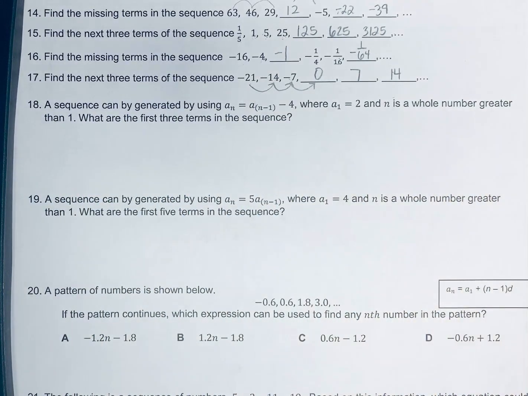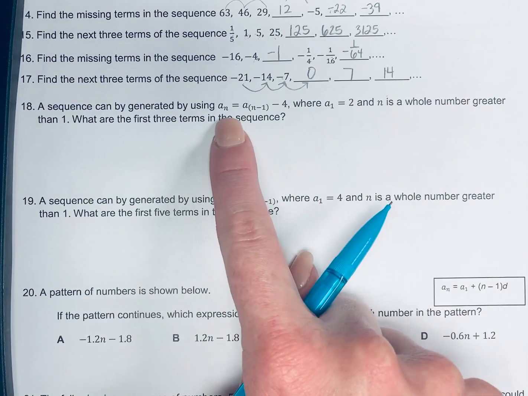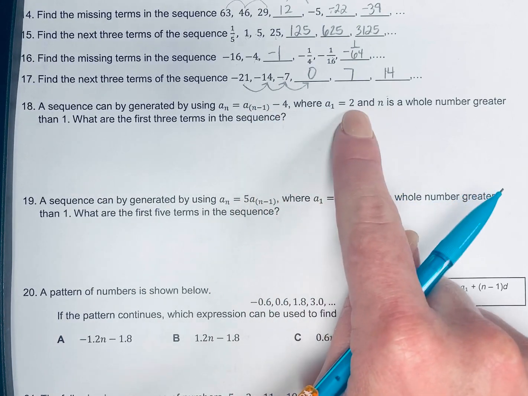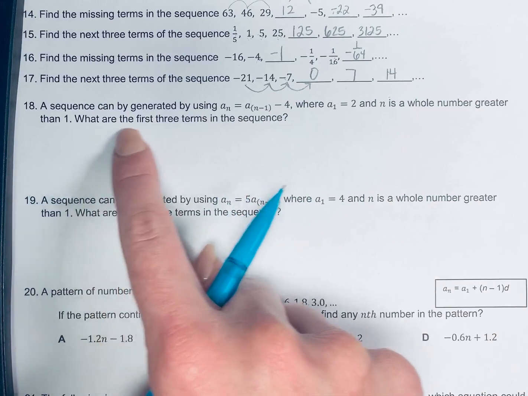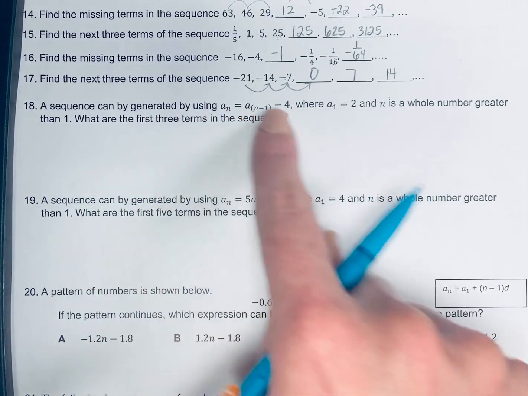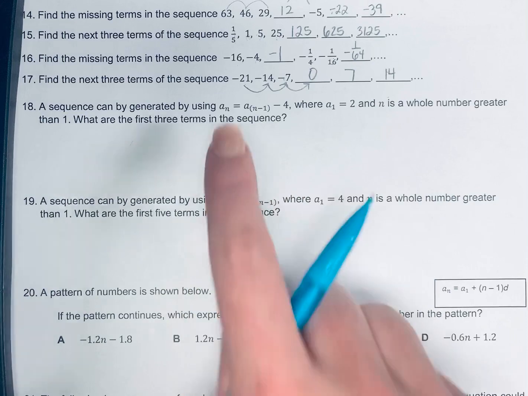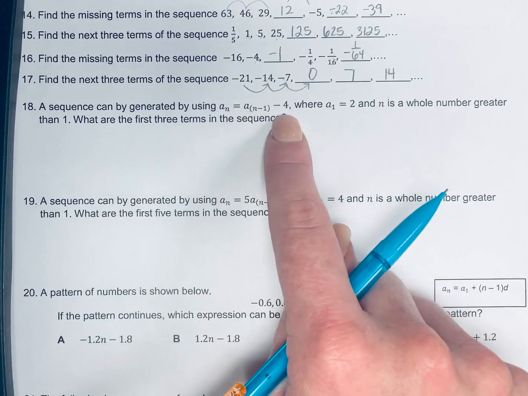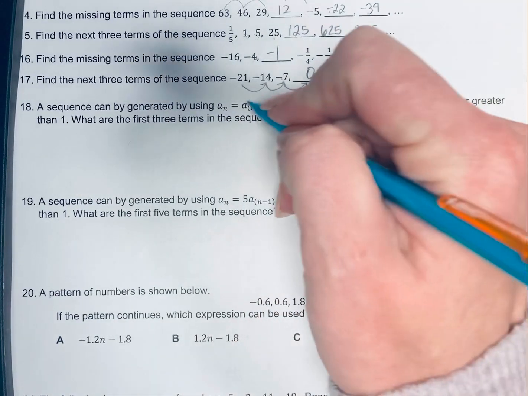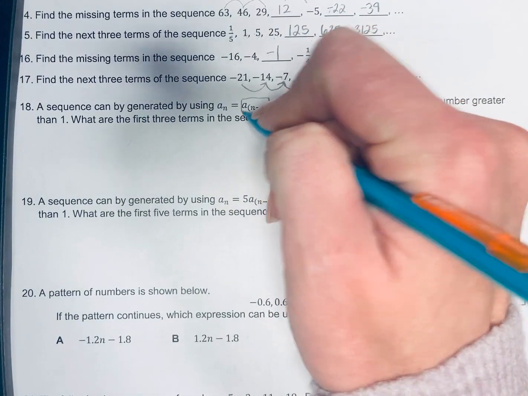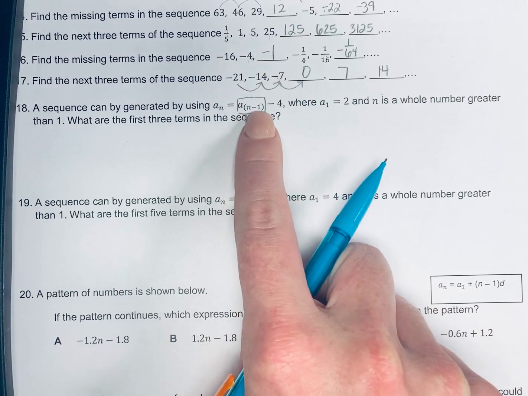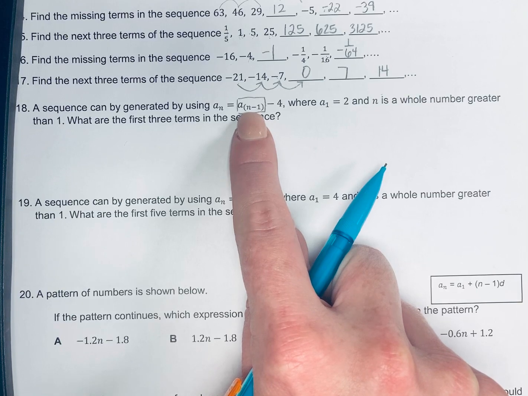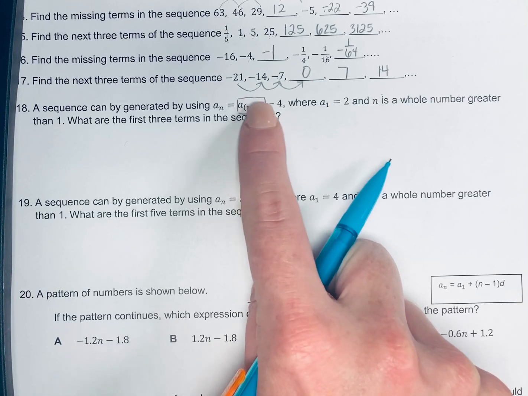All right, 18. It says a sequence can be generated by using this formula, a sub n equals a sub n minus 1 minus 4, where a sub 1 is 2 and n is a whole number greater than 1. What are the first three terms in the sequence? So we just want to create a sequence with the first three terms, right? So here's our formula. Remember that in a formula, don't let it confuse you too much. Try to pick out what you know. If you remember this right here, anytime you see a sub n minus 1, this just means previous term, okay? So if you know the previous term, you can just plug this in straight for this whole piece.